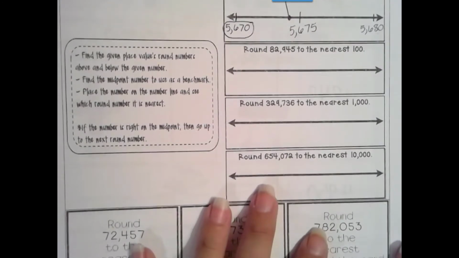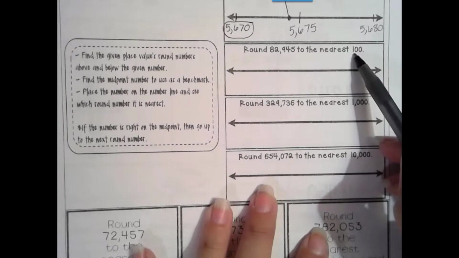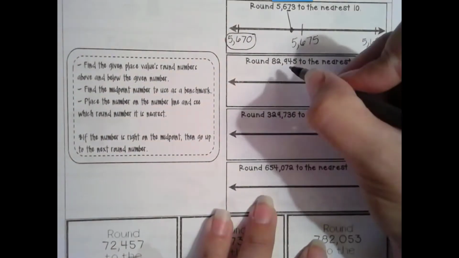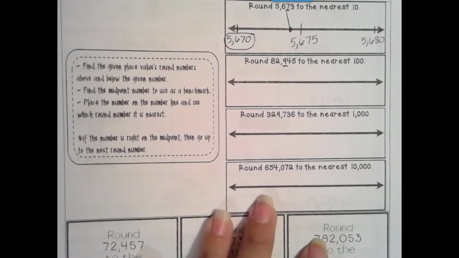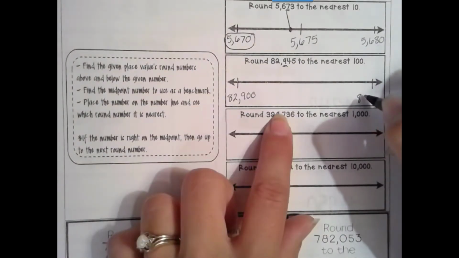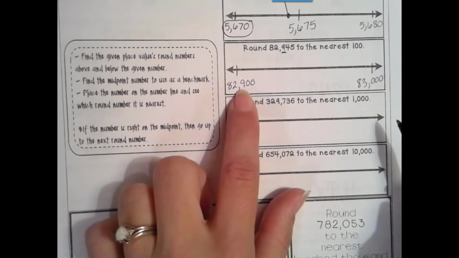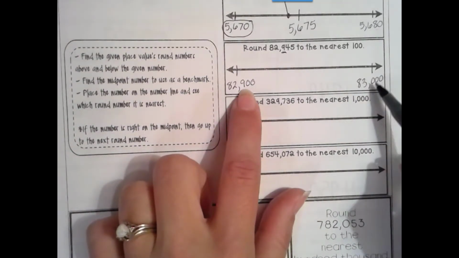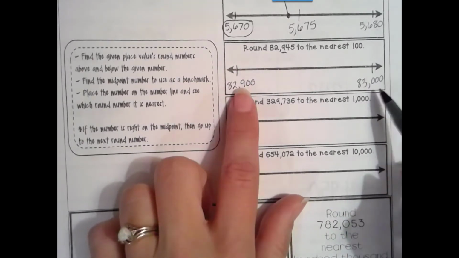Okay, now we're going to do the same thing, but this time we're looking at the hundreds place. So let's find our hundreds place. So the nearest hundreds, well, below that would be 82,900, and if we add 100 more, we get 83,000. So those are our two endpoints that we're going to compare.